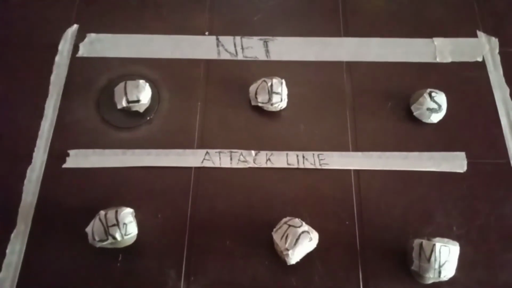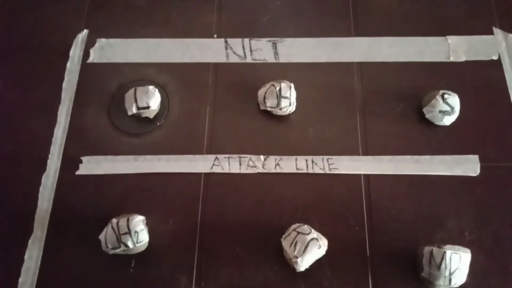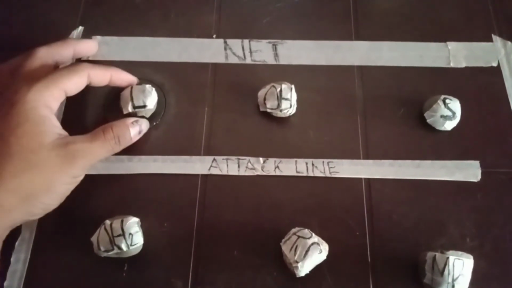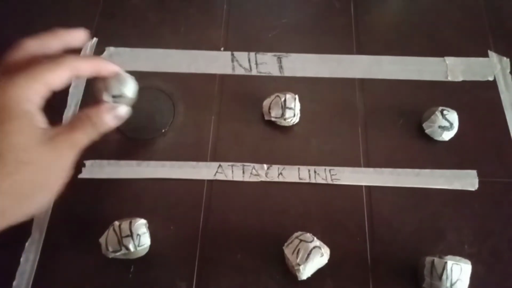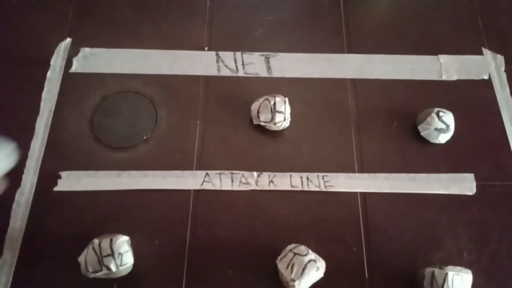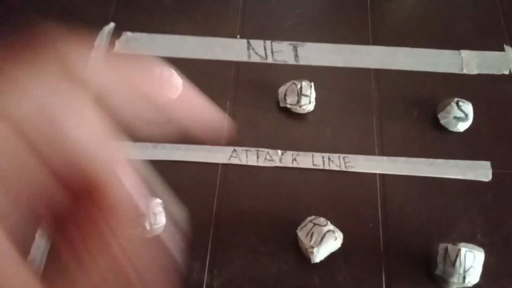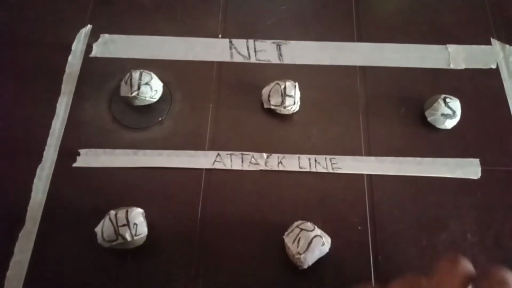So welcome to our final rotation, rotation number 6. If you will notice, the libero is in front again. So what we're going to do is switch the libero with the middle blocker 2, and then middle blocker 1 will serve the ball.